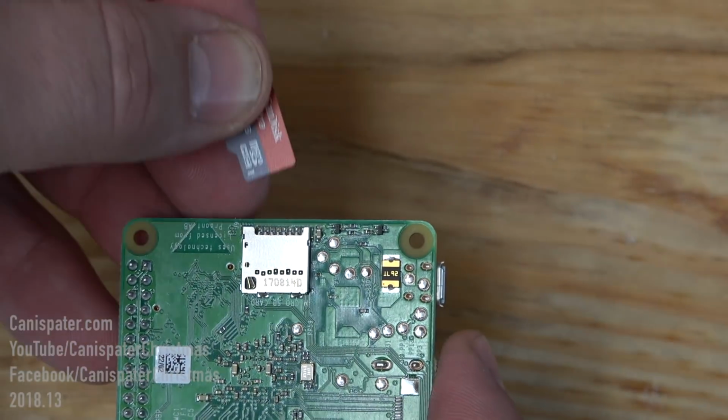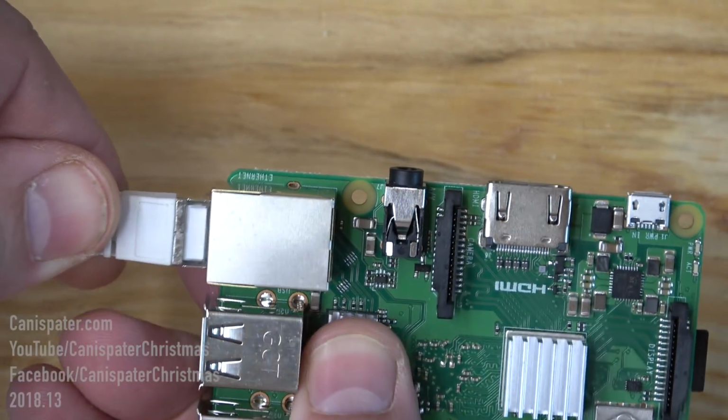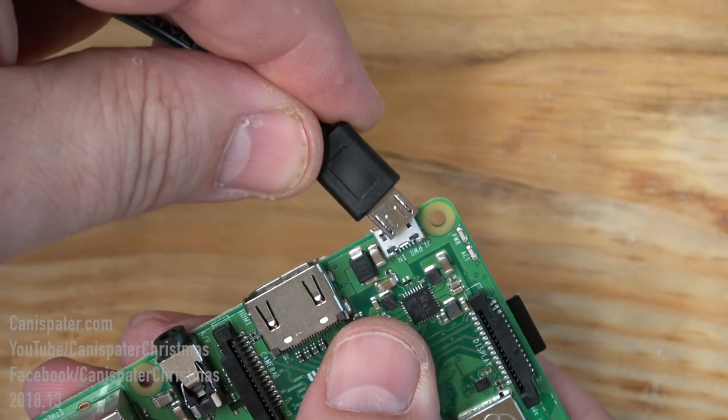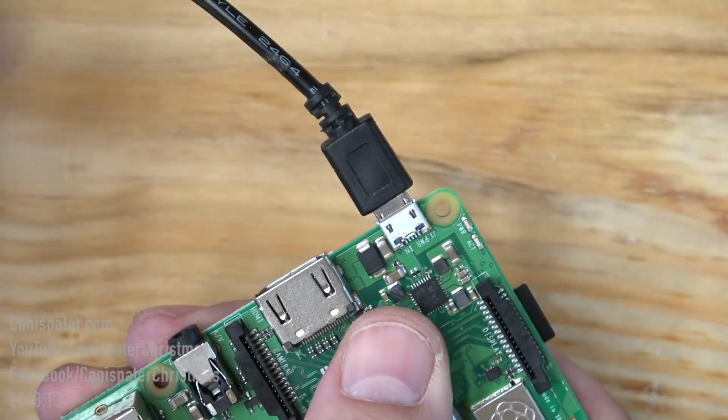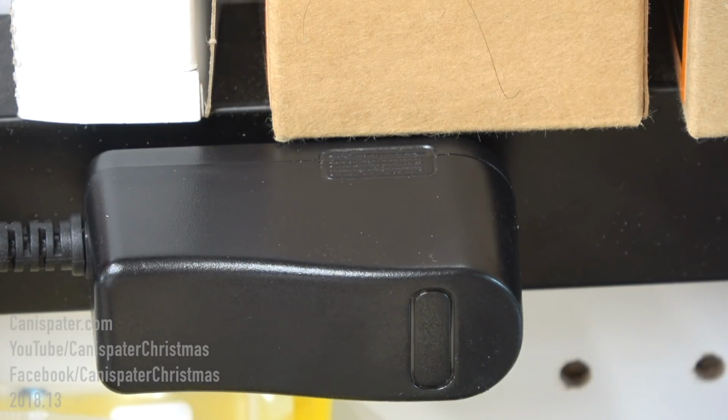Insert the card into the Raspberry Pi. Connect up a network cable. Connect up the power cable. And plug it in. And we wait about 20 minutes.